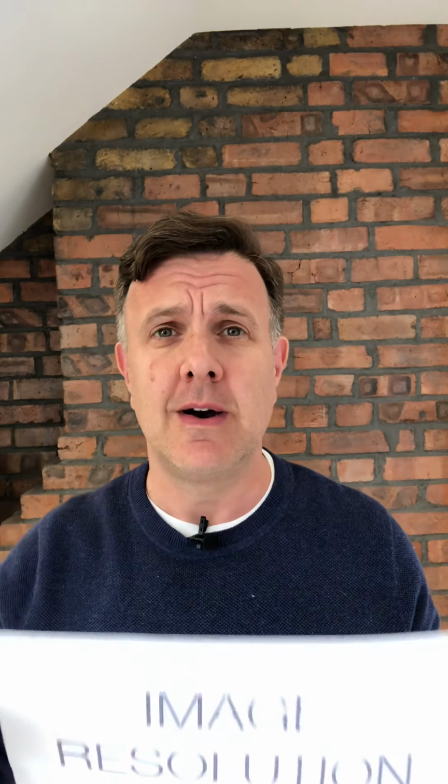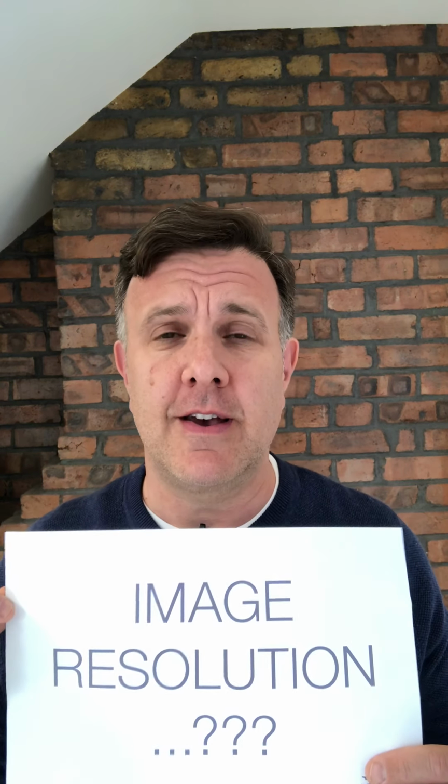Now this one crops up a lot in conversations at meetings and after the wedding, and I just thought it'd be really helpful if I run through the basics of image resolution, photo resolution, because I'm sure a lot of you have heard the term high resolution or low resolution, high res, low res or medium res. What does it actually mean? Because it is a very important issue and it's not often talked about.